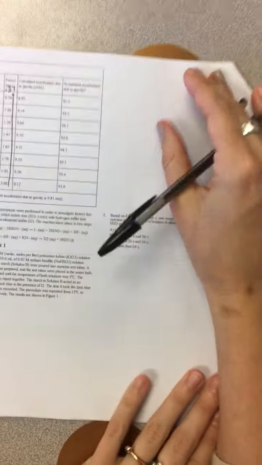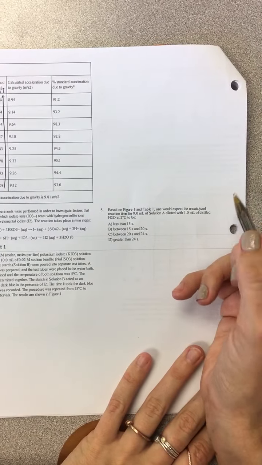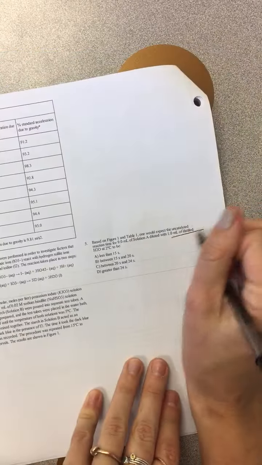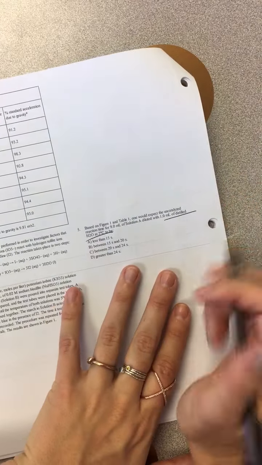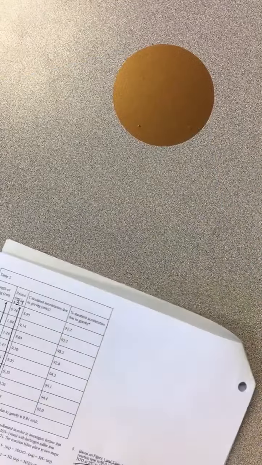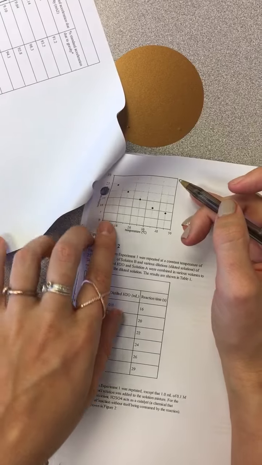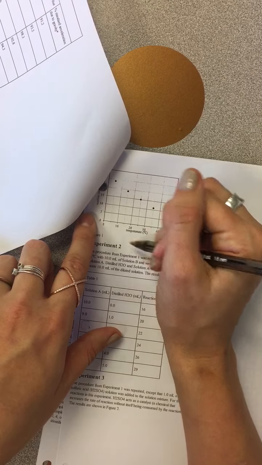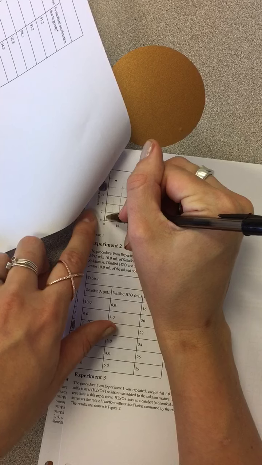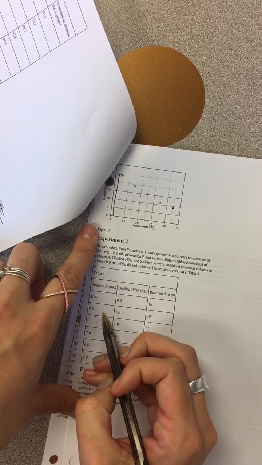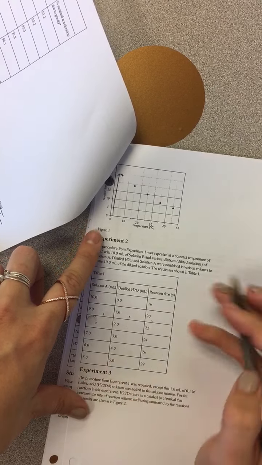All right, number 5. Based on Figure 1 and Table 1, one would expect the uncatalyzed reaction time for 9 milliliters of solution A with 1 milliliter of H2O at 2 degrees. So based on Figure 1 and Table 1, uncatalyzed reaction time, 9 milliliters of solution A. Solution A, we need the reaction time. That's the answer that we're looking for. It's 2 degrees Celsius, so that's going to be somewhere around here. And Table 1, 9 milliliters of solution A with 1 milliliter, that's about 20 seconds.